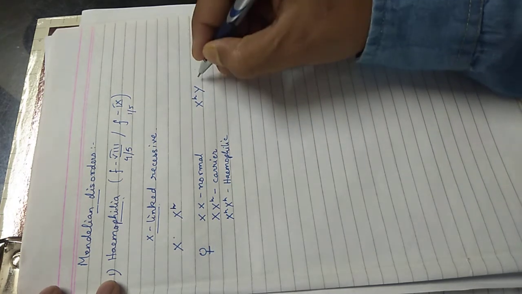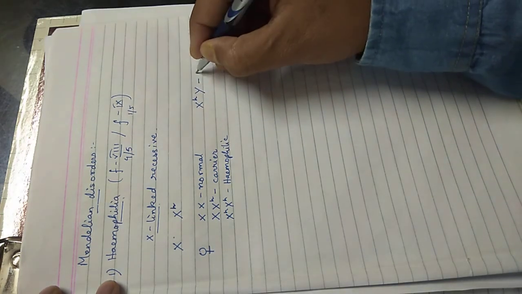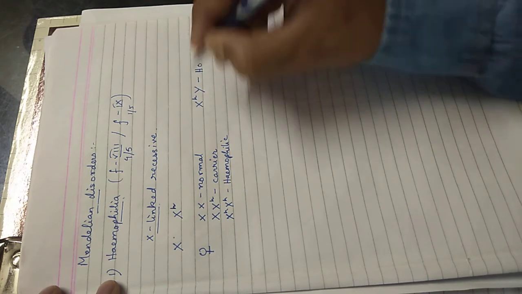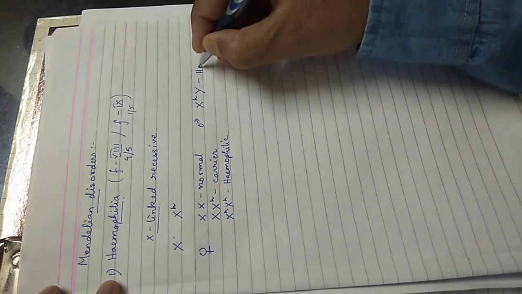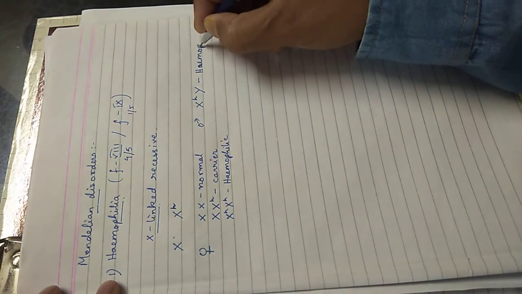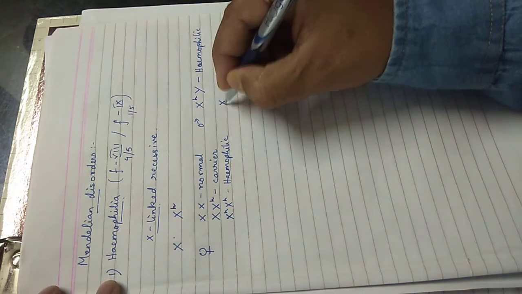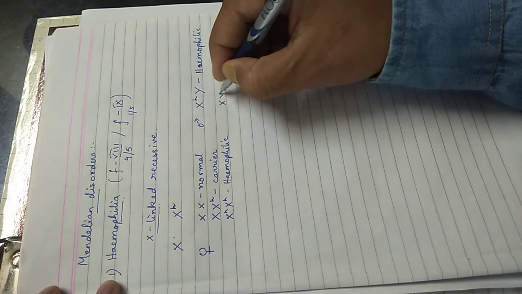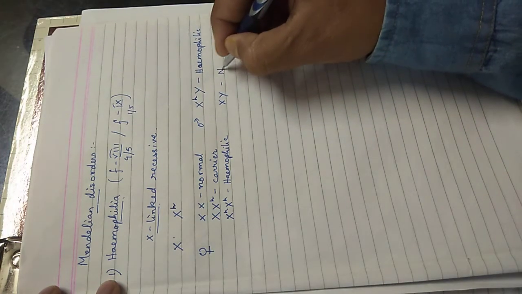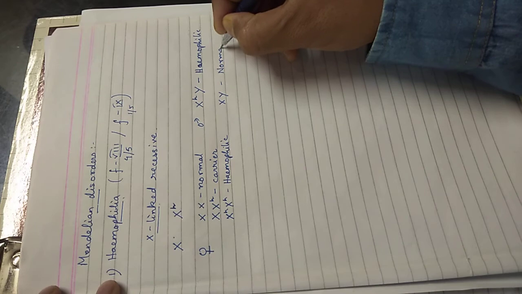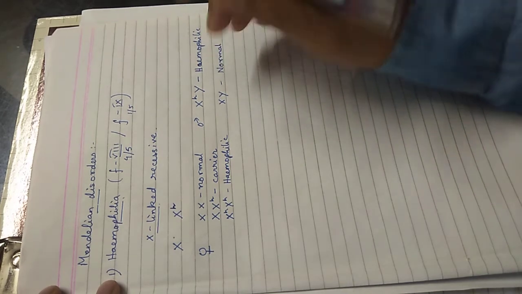It is an X-linked character. So such males will be hemophilic males, and if the males have a normal X chromosome with Y, then this is a normal male. So in case of male, there are no carriers.